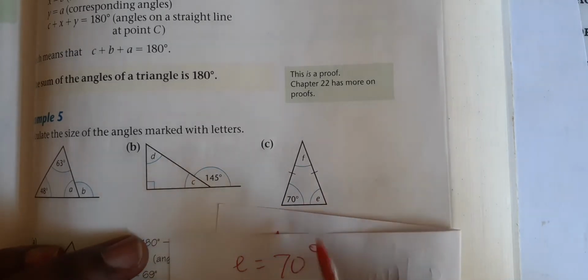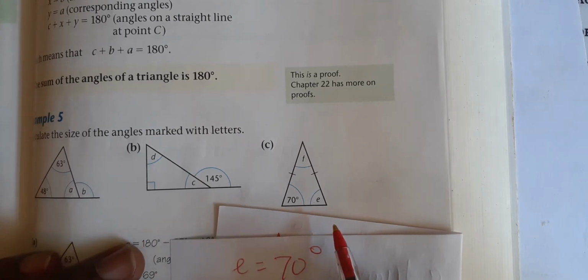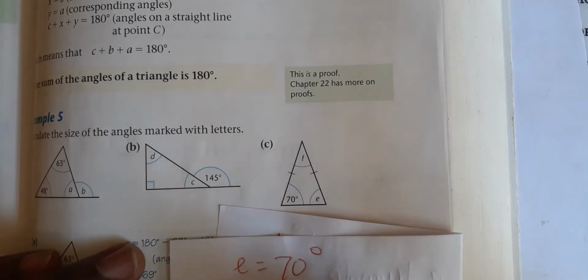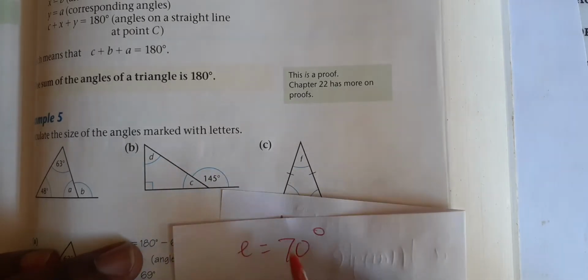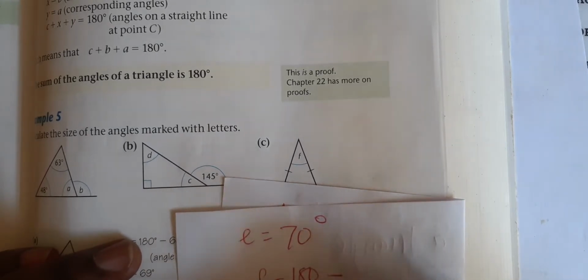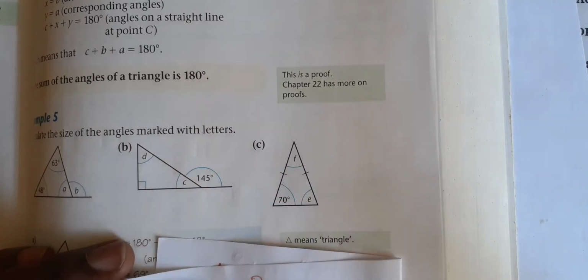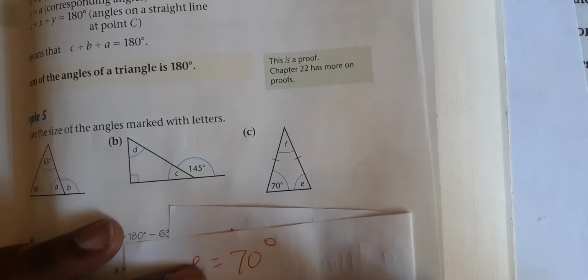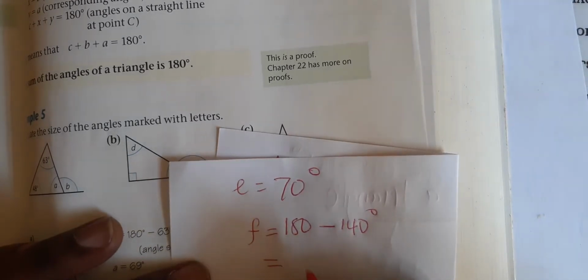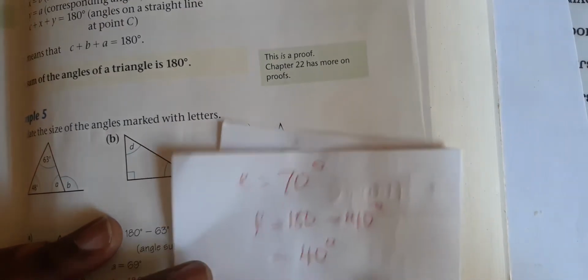Right? Then from this point, now we can go on and say, since we have 70 and 70, F is equal to 180 minus these two angles that we know. When you add 70 plus 70, what do you get? You get 140 degrees. So when you subtract, what do you get? You're going to get 40. Okay? You're going to get 40.